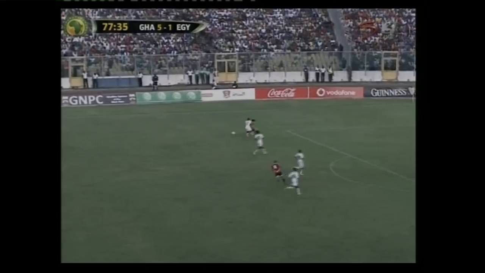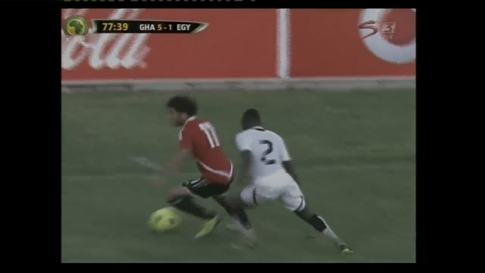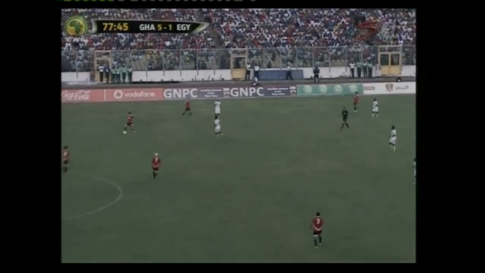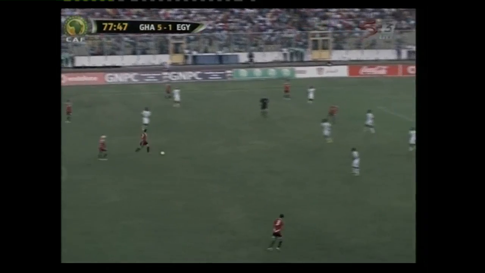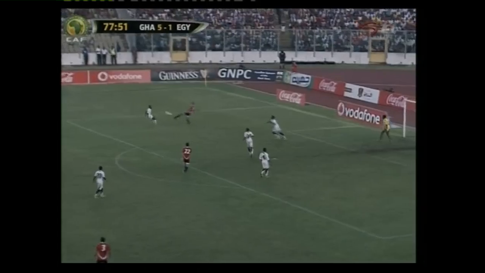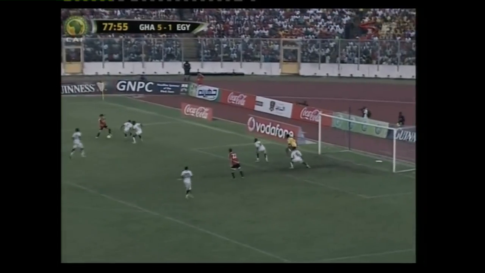Butreka. Good run by Salah. Salah facing up to Nkoum. Header by Sumaila, only as far as Shikabala. Here's Salah.